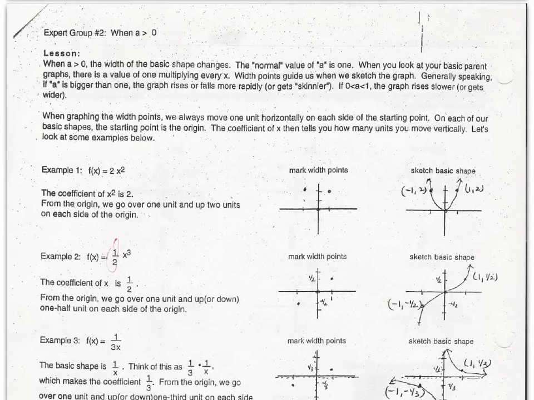Okay, so this is where the graphs get skinnier or wider. Here's the main point. Generally speaking, if the absolute value of A is bigger than 1, the graph rises or falls more rapidly, and it gets skinnier. This is a case right here. That's bigger than 1.